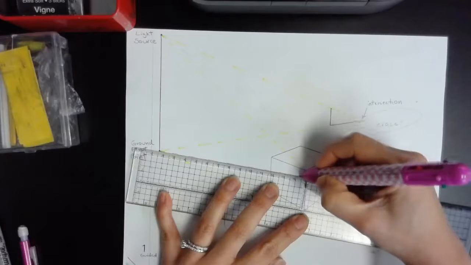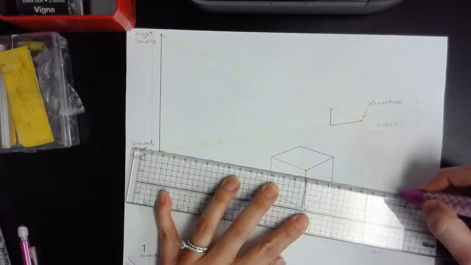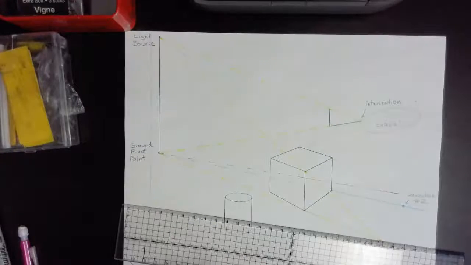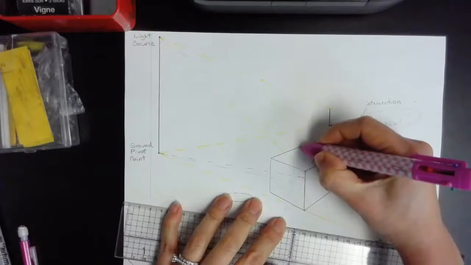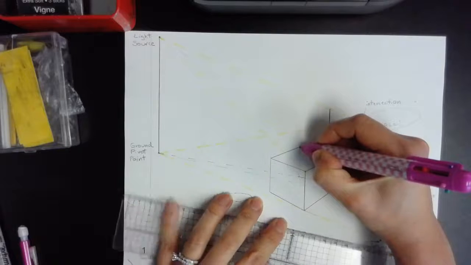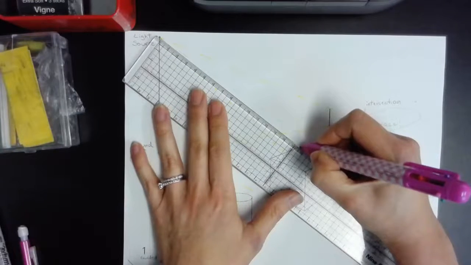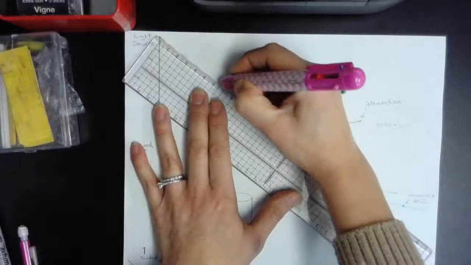You keep going, go past it. Try to guess, make it longer than your estimation. And then, same line, the top, with the light source. So, you draw your line.